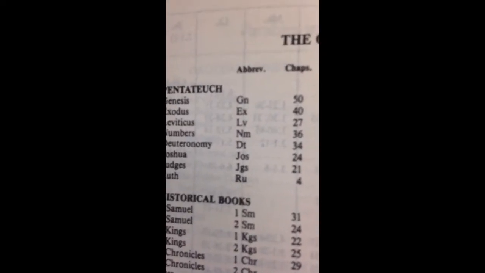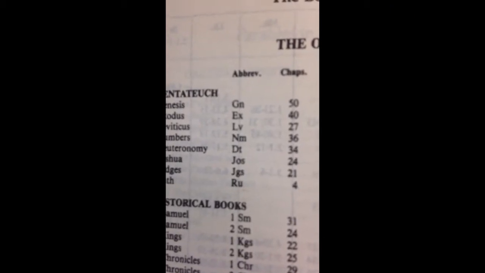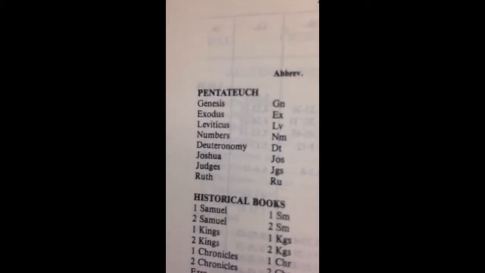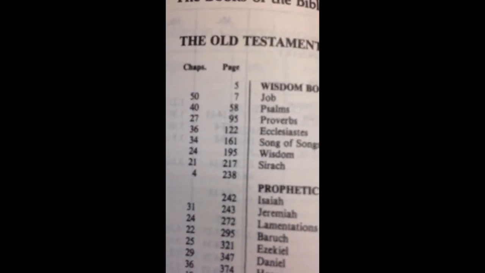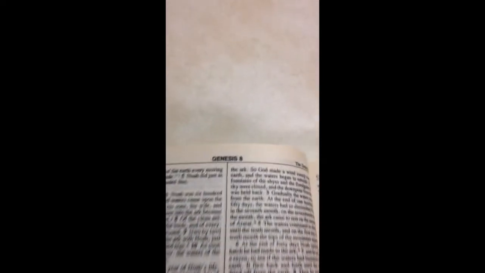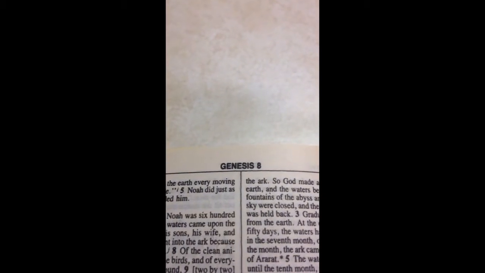So if your teacher asks you to go to Genesis, but they just say GN, well, you've got to look and say, okay, GN means Genesis, and Genesis is the first book of the Bible, and in this Bible, it starts on page 5. So if we want to find Genesis, we can open up to the beginning of the Bible, barely open it, and up at the top, you can say, hey, I'm in the book of Genesis.